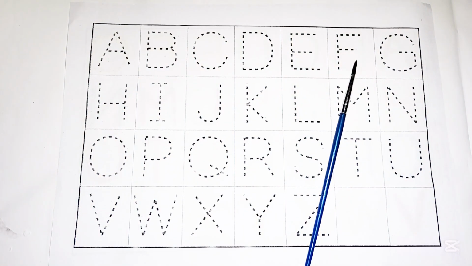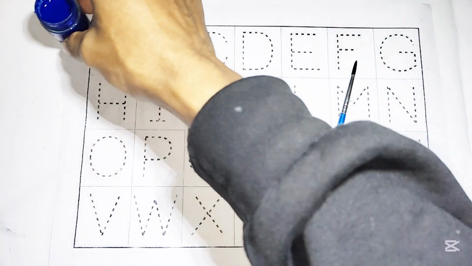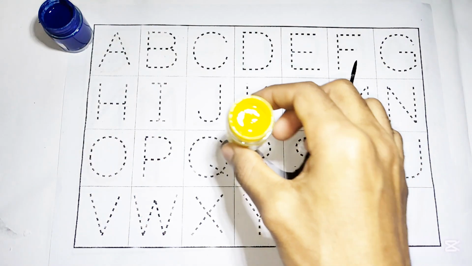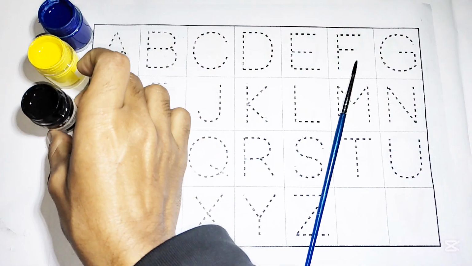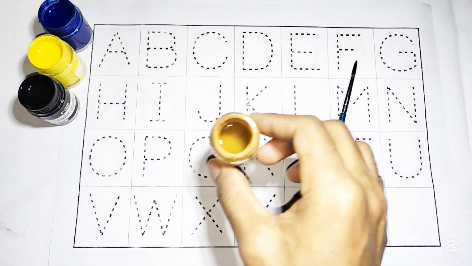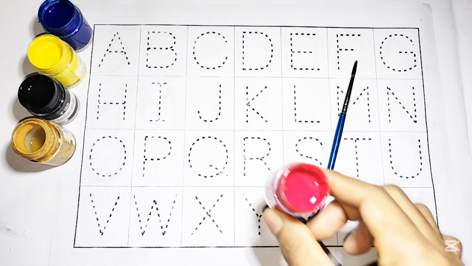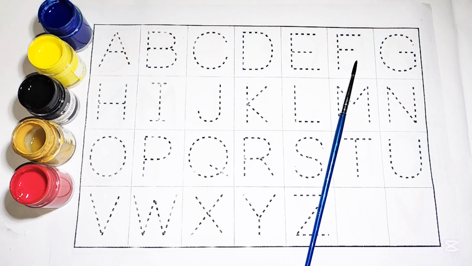Today we are coloring and drawing capital letter alphabets. First we use blue color. The next one is yellow color. Kids, now we use black color. And the next one is light green color. Now we use red color. And the last one is green color.